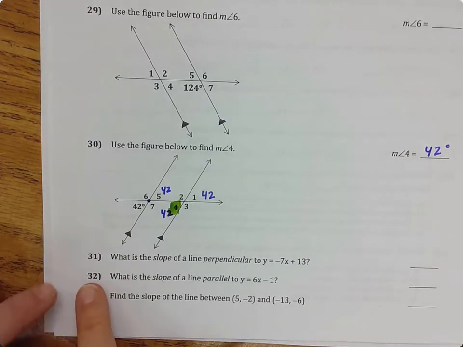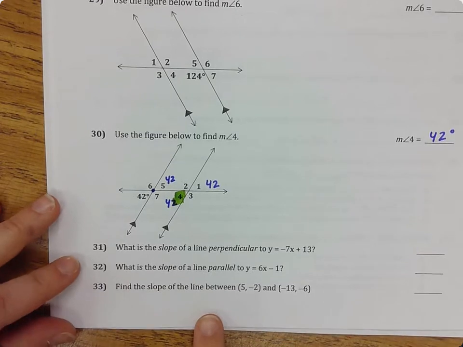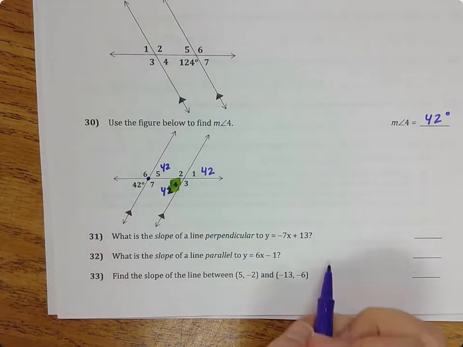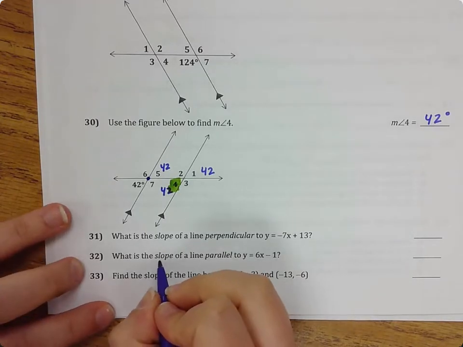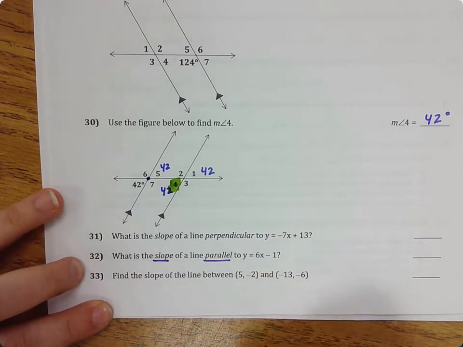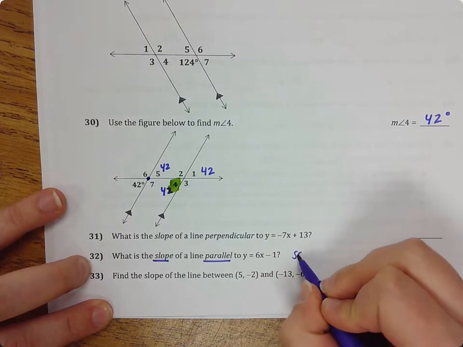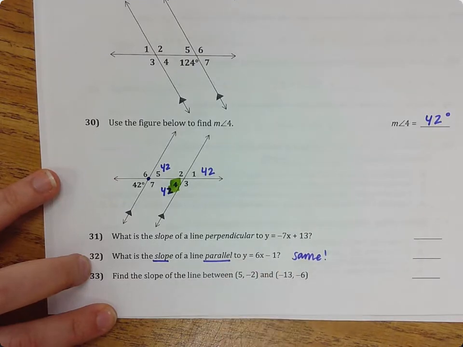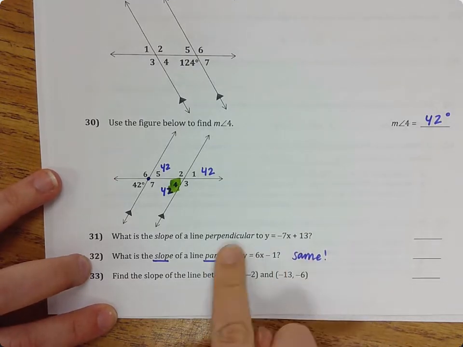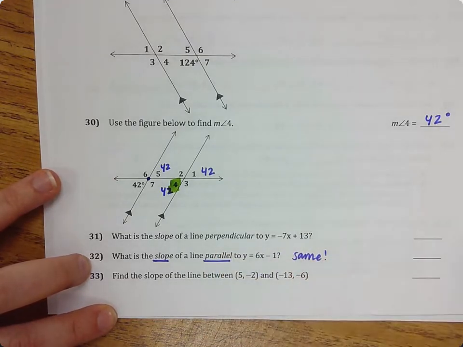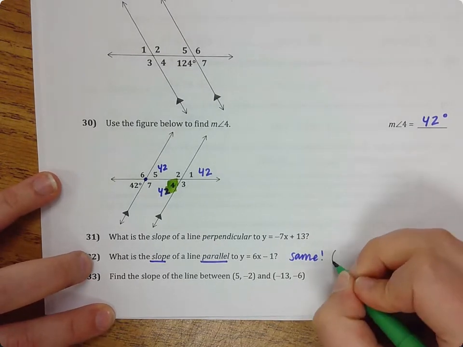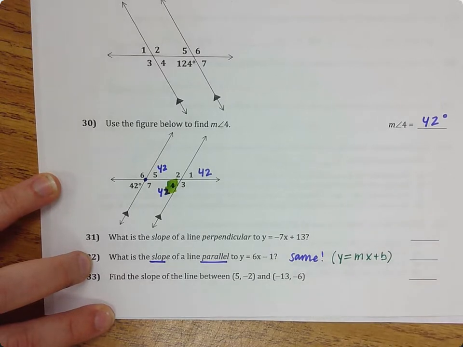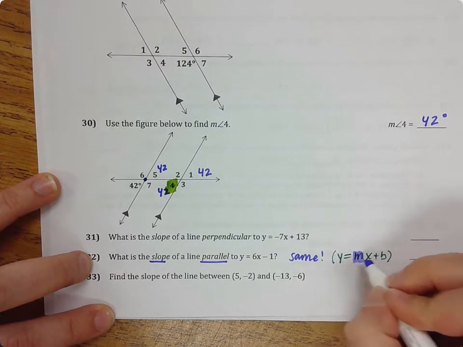And then number 32, we're going to our slopes of our lines. Instead of just looking at our diagram, we've got some algebra mixed in here. When we're saying the slope of a line that is parallel, remember that means that they're going to be the same. So the one thing we have to know is where to look in this equation. Can you tell me what the slope of this line is? I will give you a little hint. Remember the formula y equals mx plus b. M represents the slope.